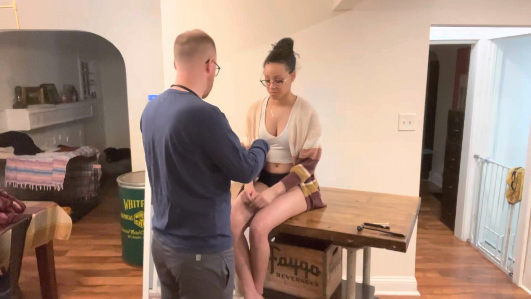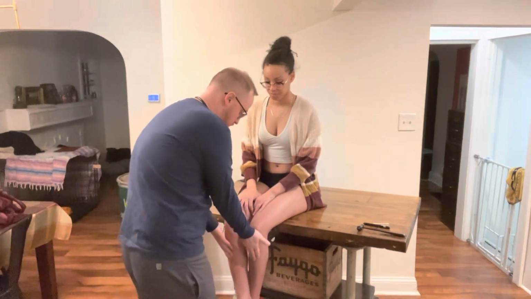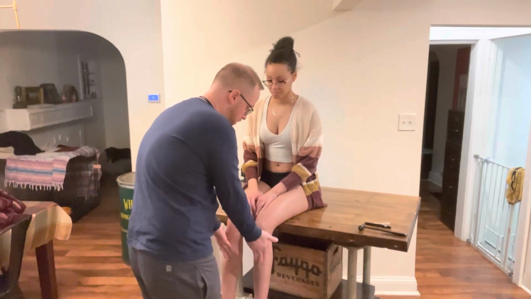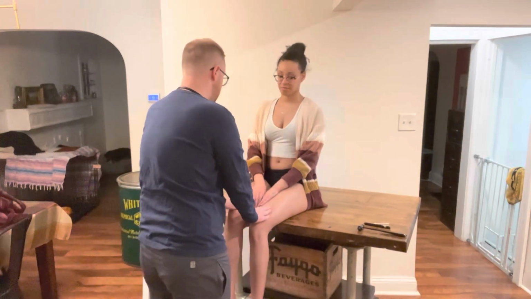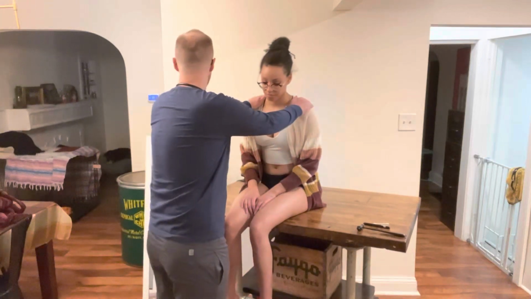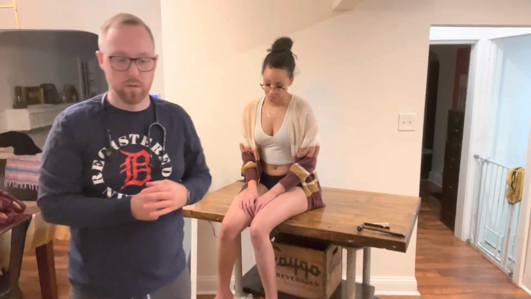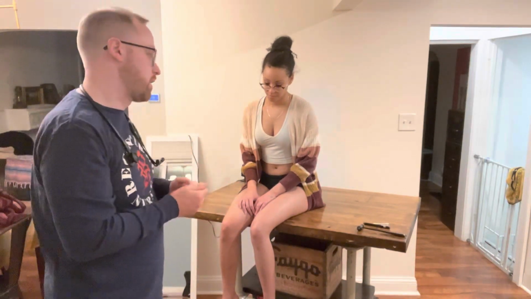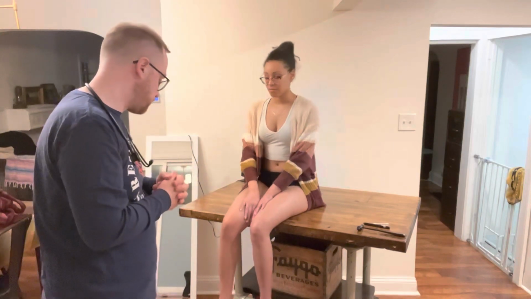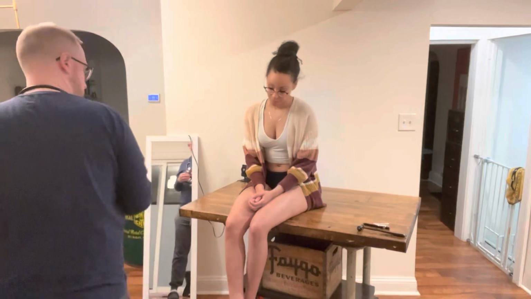Okay, and squeeze my fingers, both sides, hard, and release, okay? And push your legs out, okay? And pull them back towards you. Lift your knees up, and shrug your shoulders. All right. So we can see that her muscle strength is 5 out of 5. No issues there.